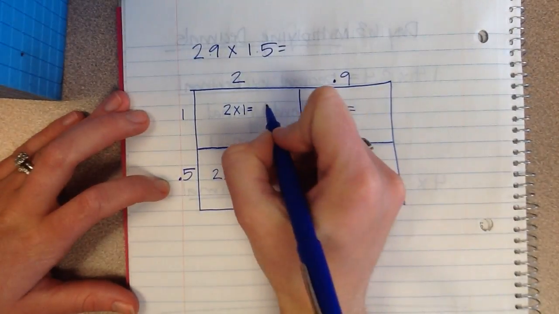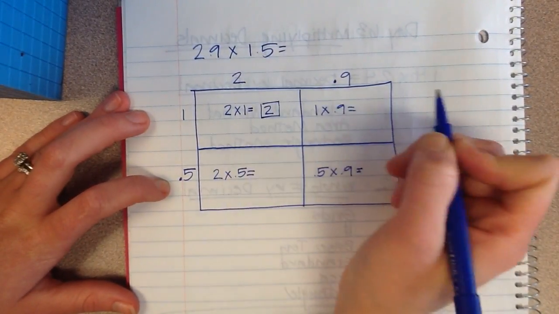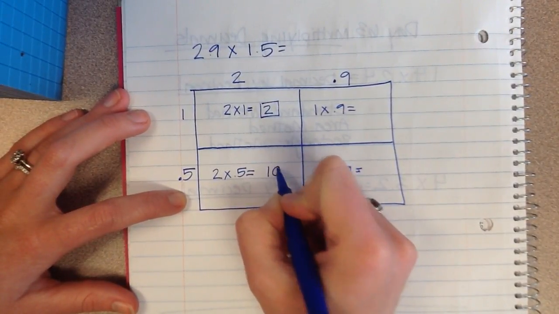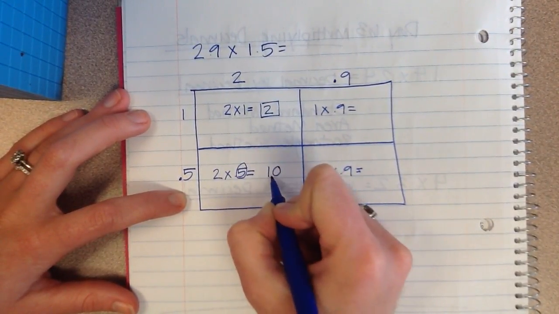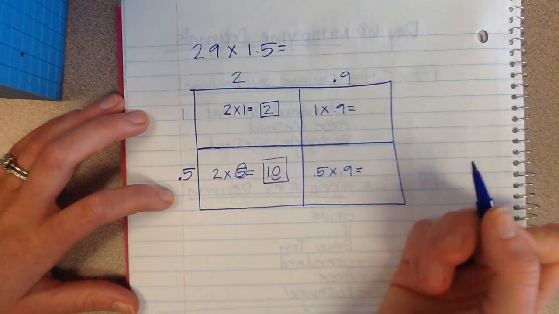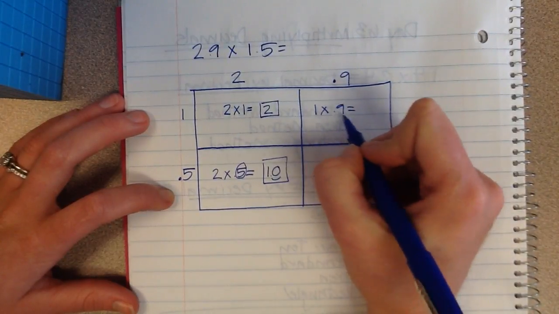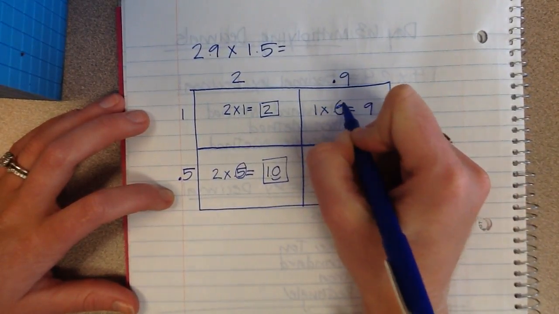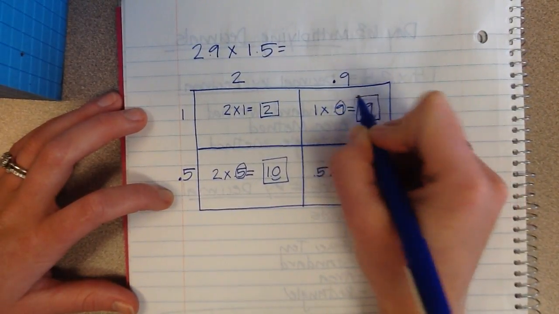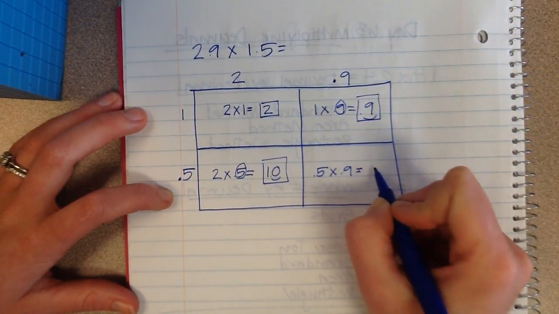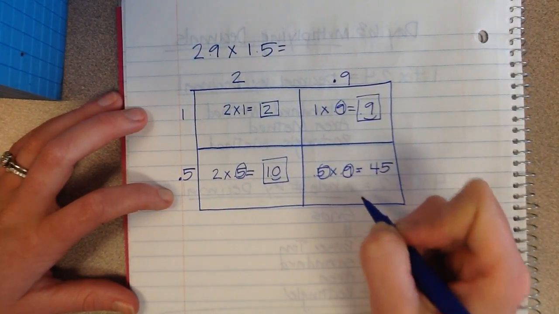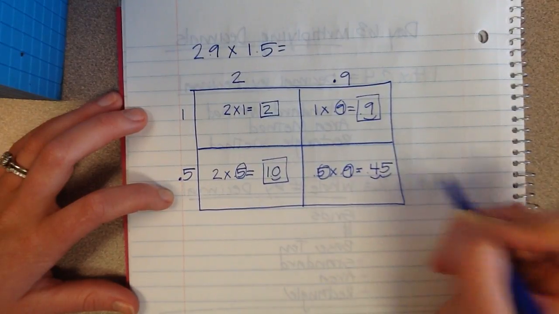Okay, I know 2 times 1 equals 2. I'm going to box it just so I can see it. It's easier on the eyes. 2 times 5 equals 10, and 1 decimal, or 1 number after the decimal, so I'm going to move it over 1. Here, 1 times 9 equals 9, because of that 1 decimal, or 1 number behind the decimal. And then 5 times 9 equals 45. And I have 2 digits behind the decimals. 1, 2.